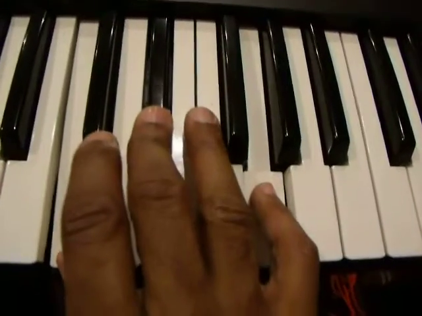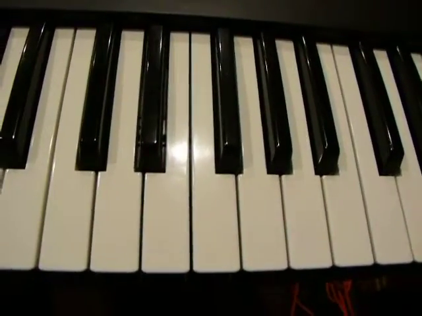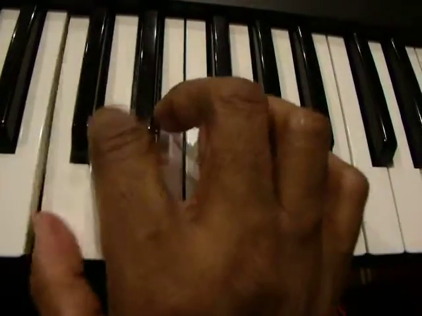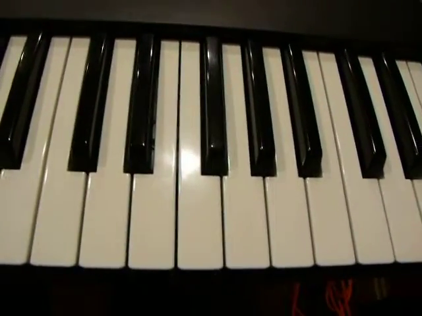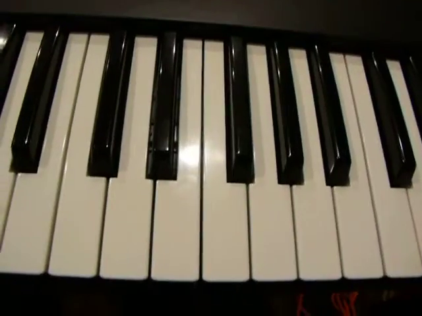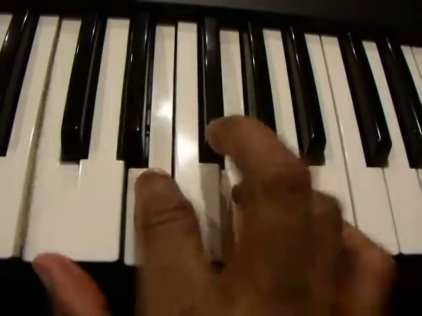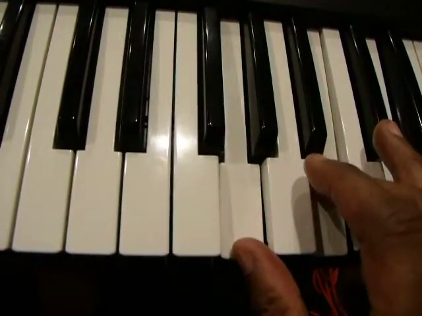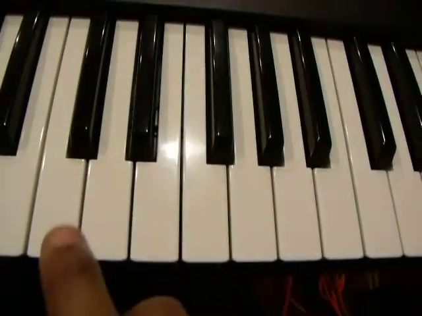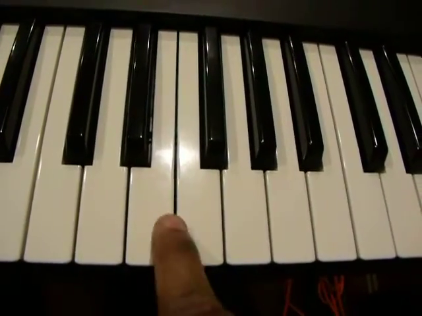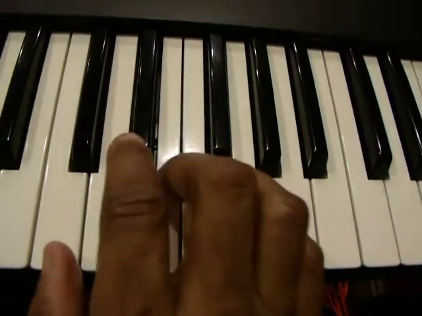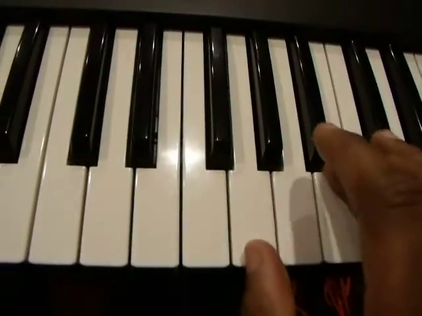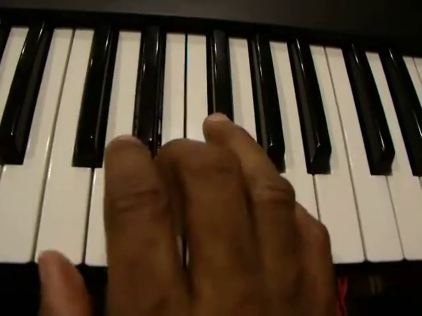C, E flat, G. So now within any major scale, going back to C major, the C major scale has three majors: C major, F major, G major, C. And for those familiar with Roman numeral notation for the different chords, that'll be your 1 chord, your 4, and your 5. Back to your 1.